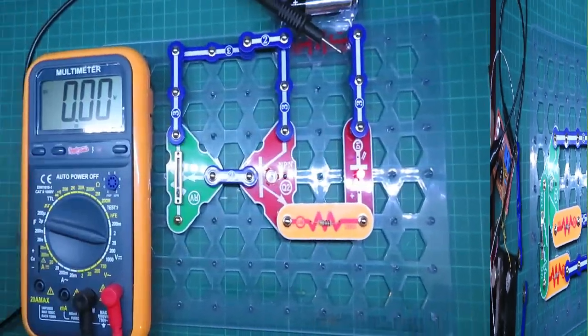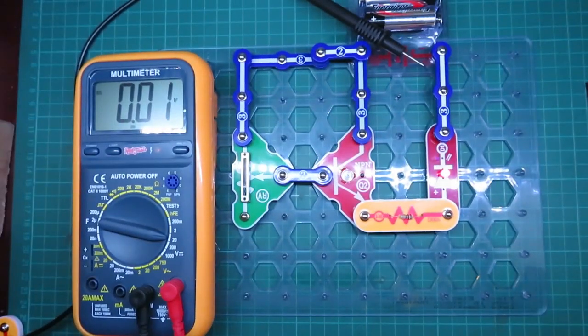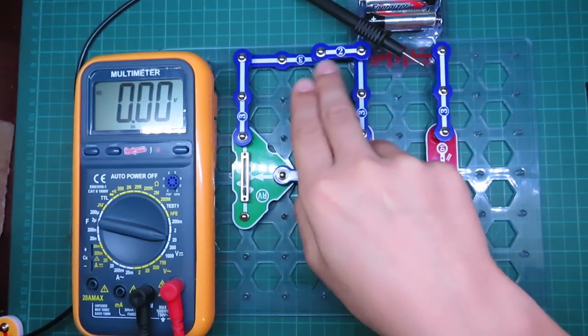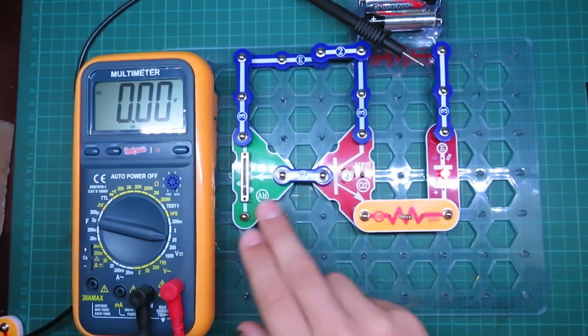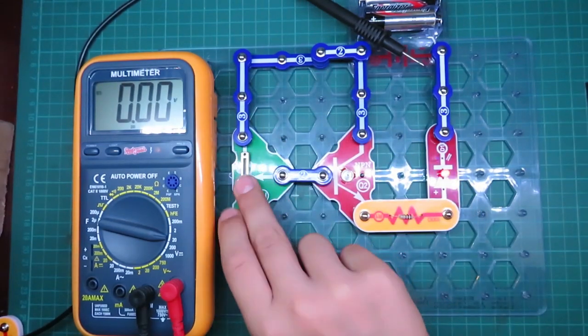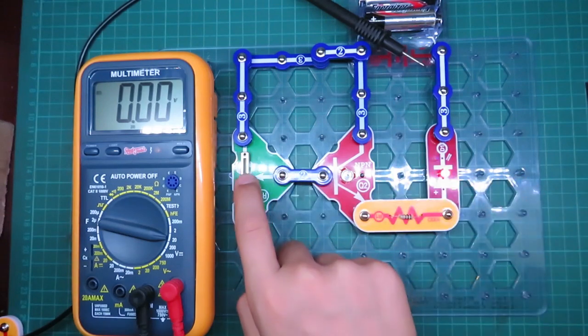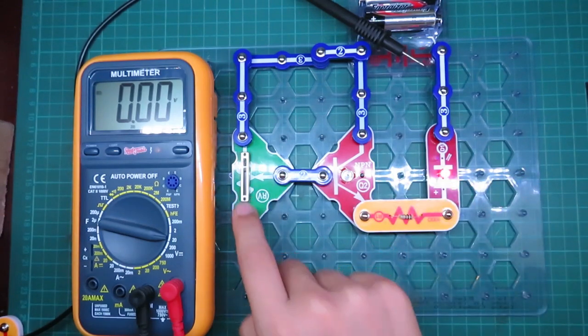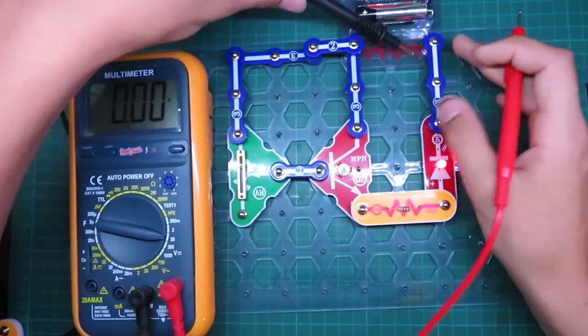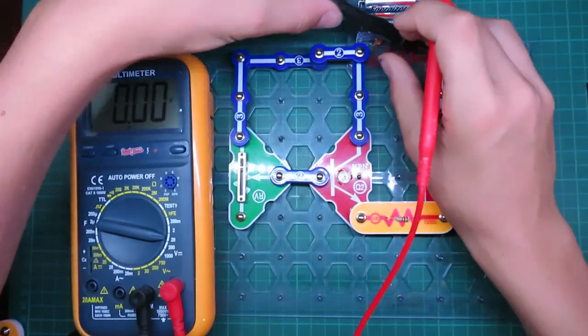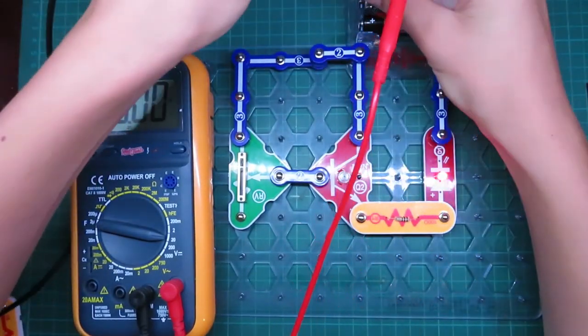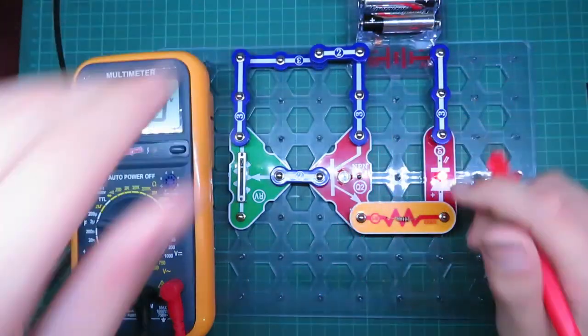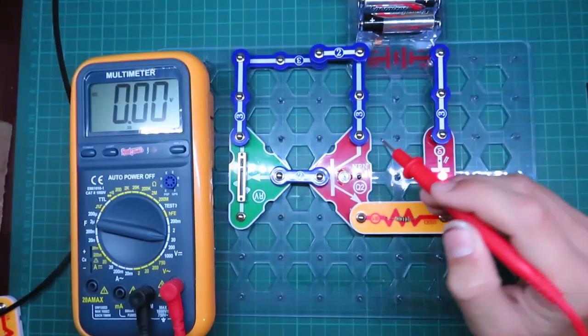So right now we're using the transistor as a potentiometer. So right now we're varying the current flowing into the base by using this potentiometer right here. And you can see the LED gets dimmer or gets brighter when I adjust this. So hook this onto the negative. There you go. And now we can do some probing around.